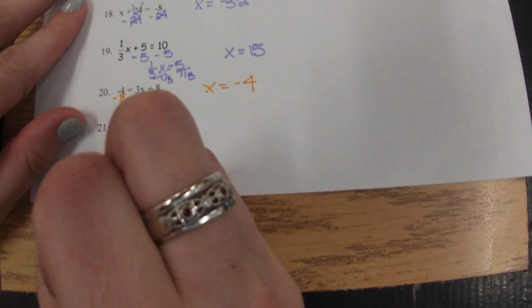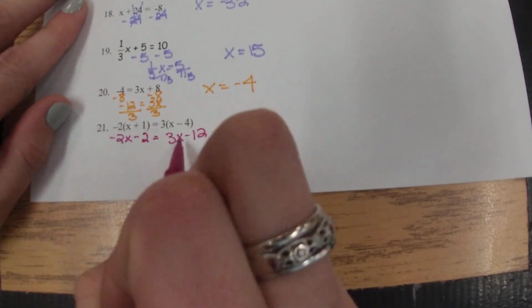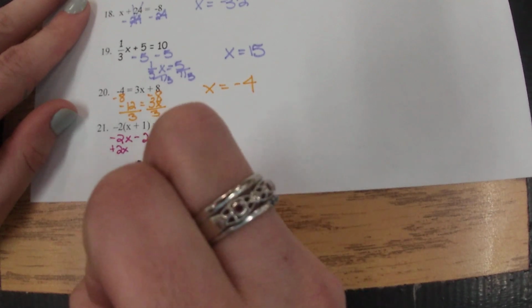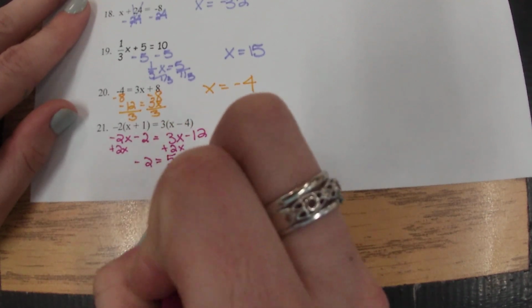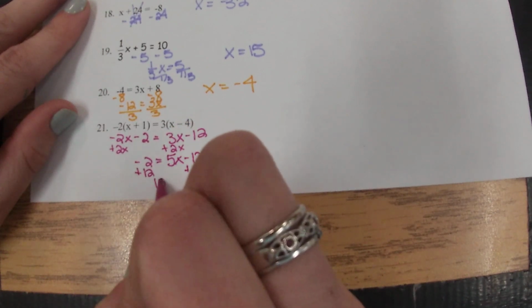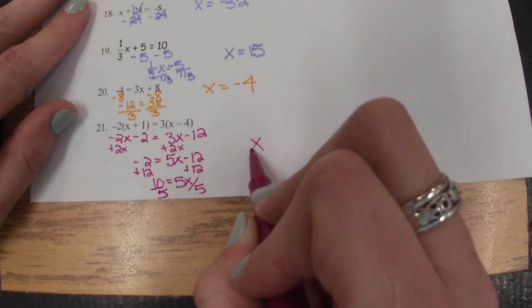21 we will multiply. Variables are on opposite sides, so we'll get them together with the opposite sign. I'll do multiplication with division, so we'll get x equals 2.